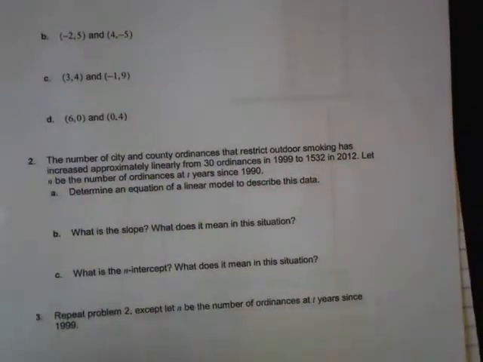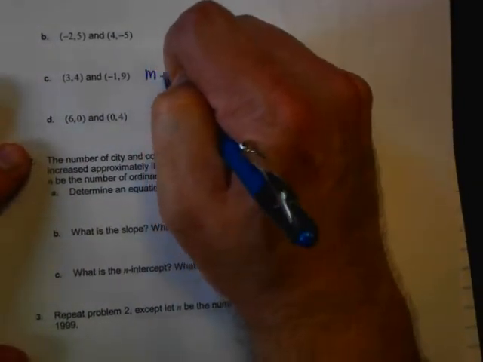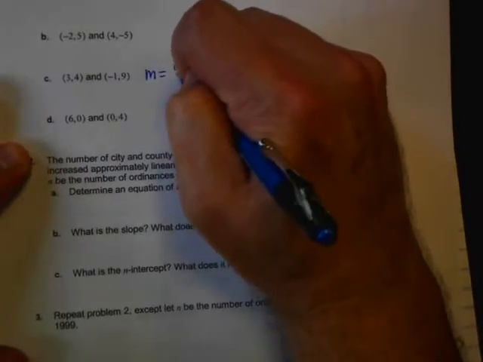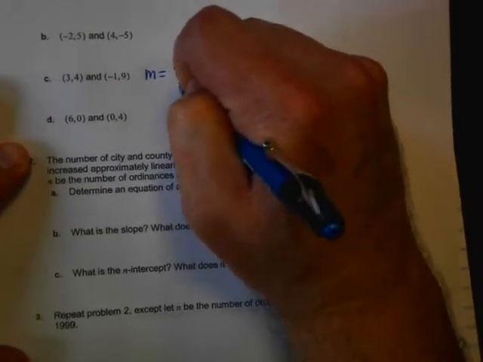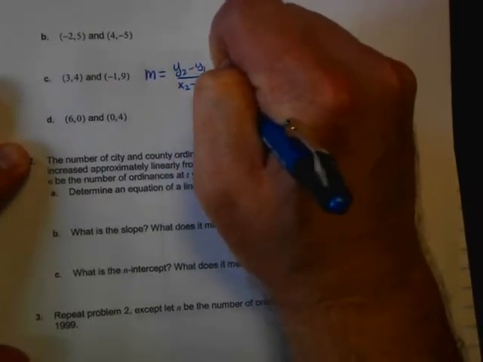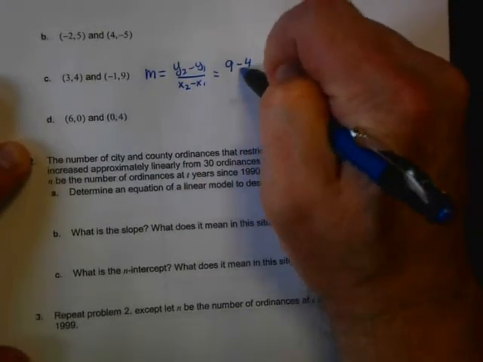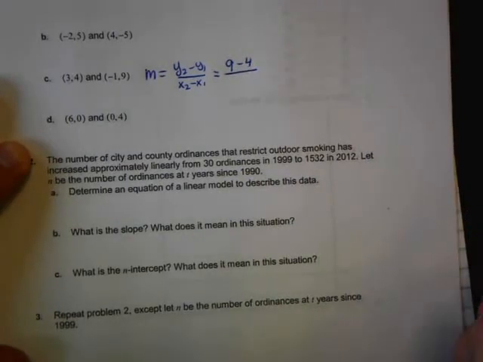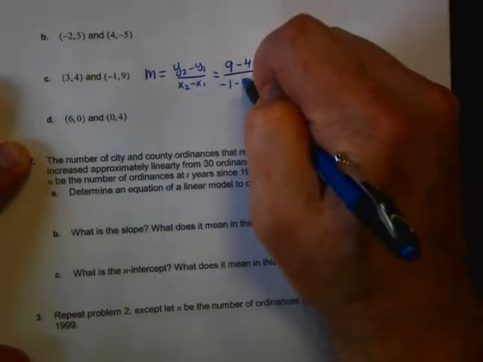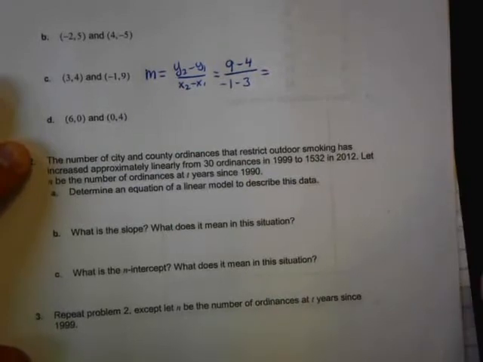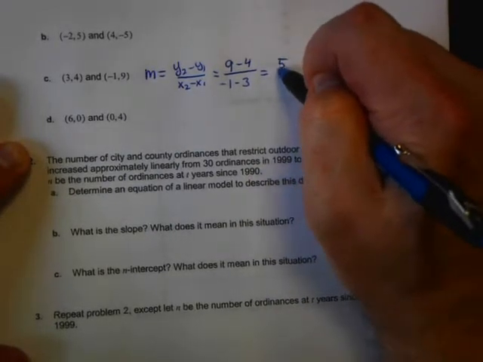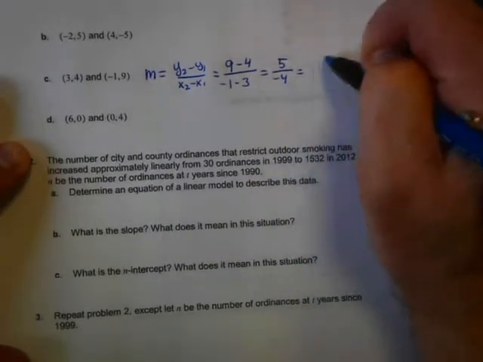Okay, for part C here, first thing I would do is I would find the slope. So m equals y2 minus y1 over x2 minus x1. I'm going to go 9 minus 4 over -1 minus 3. That's 5 divided by -4. I'm going to write that as -5/4.